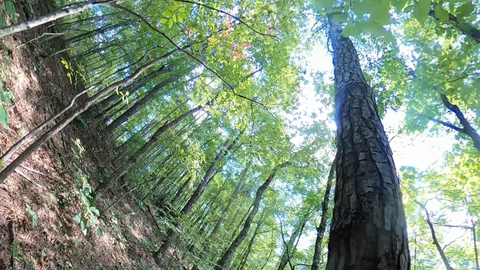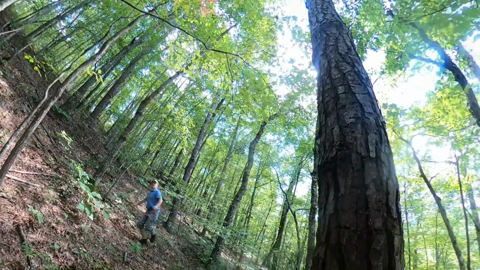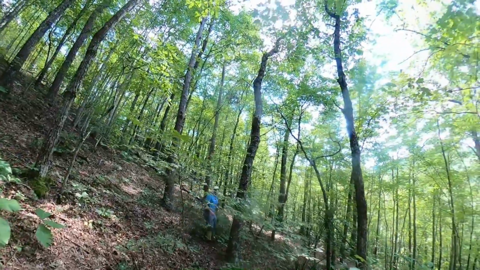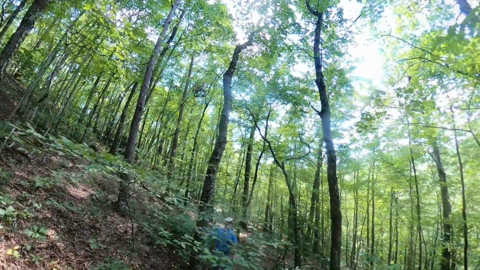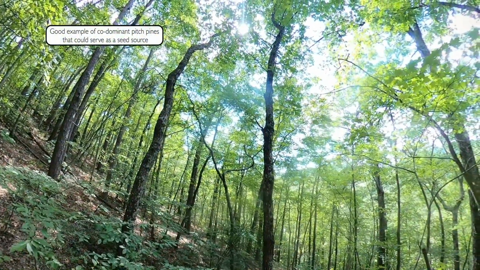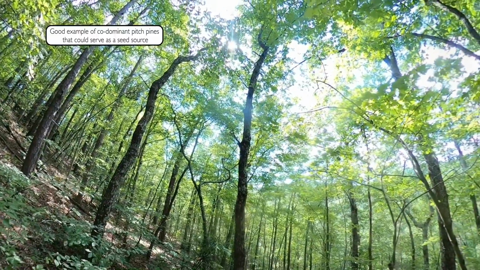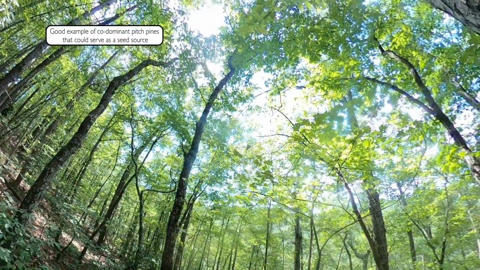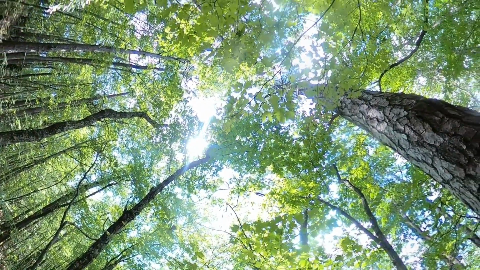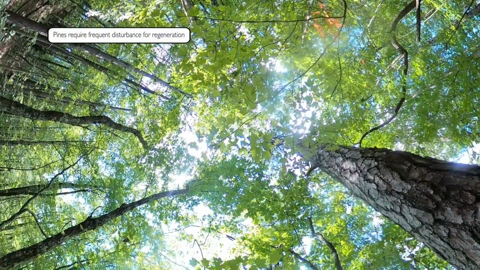So in the foreground here, we have an excellent example, and I'll move away so maybe you can get a little better vantage point of it. So we have a really excellent example of one of these co-dominant pines on this site. These would certainly serve as important seed sources if we were looking towards enhancing the pine community on this site. One challenge, of course, in managing pine is that they require more frequent disturbance.